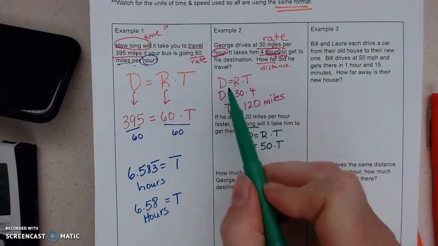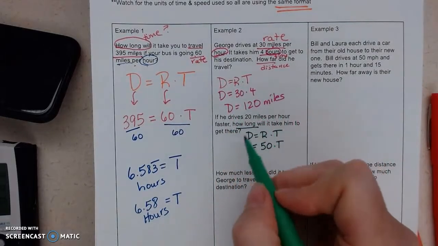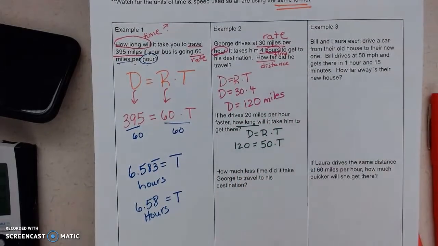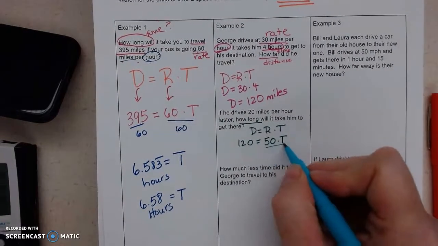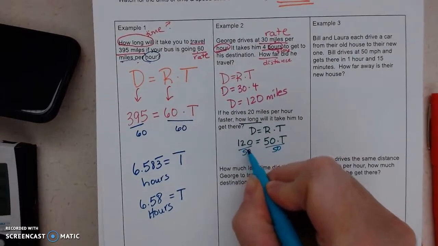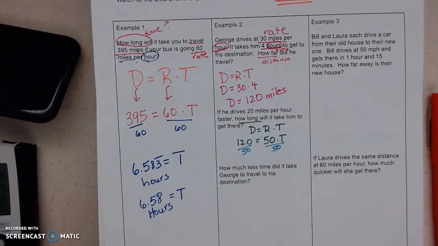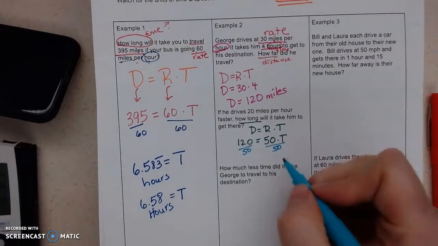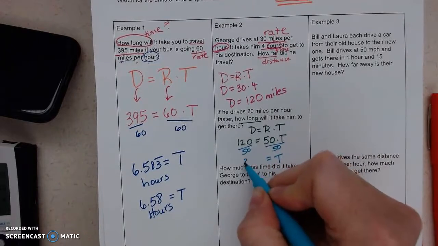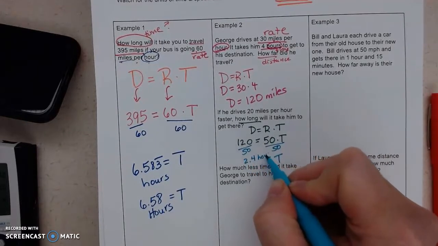And the distance is going to be the same to get there. So our distance is 120 miles. So if we divide by 50, we get 120 divided by 50. It's going to take him 2.4 hours.